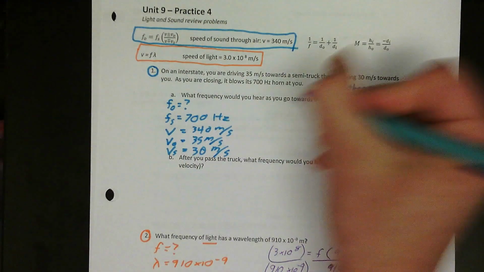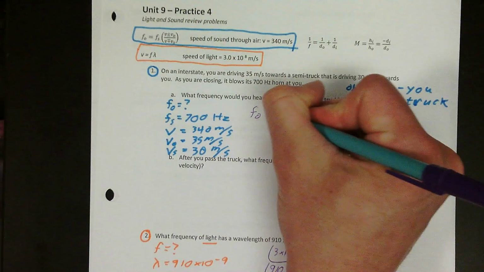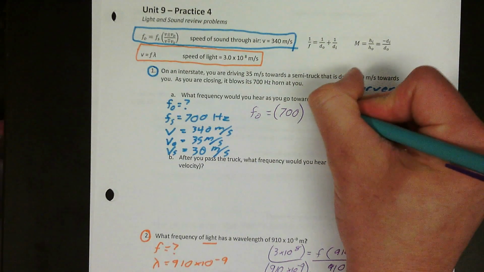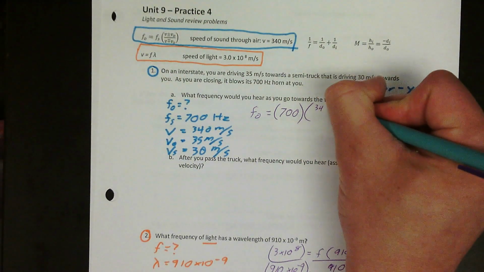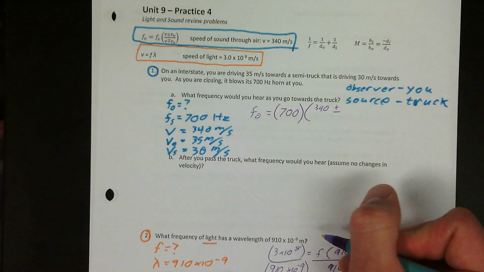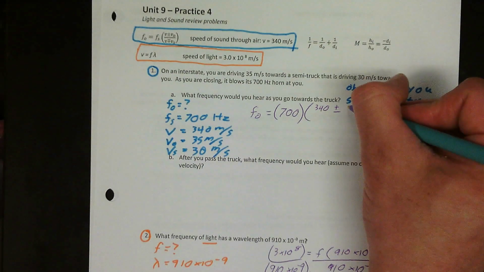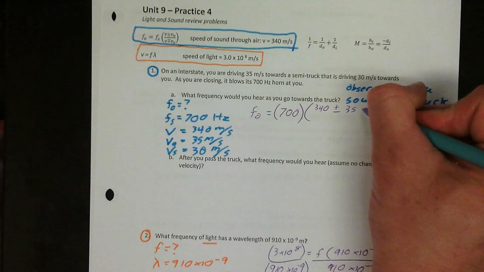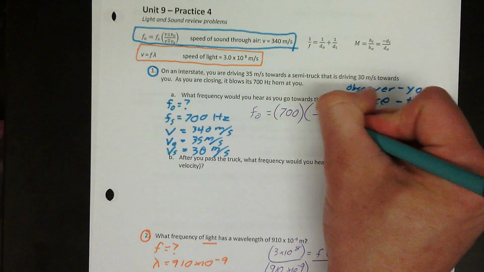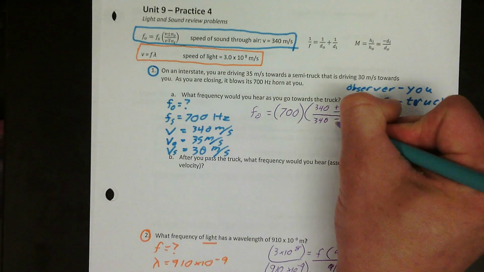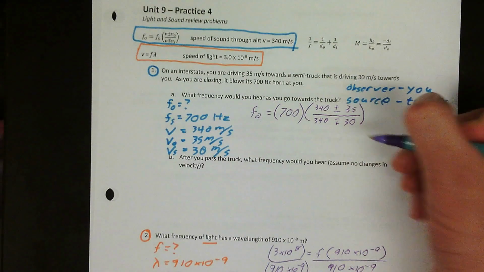FO, which I don't know, equals FS, which is 700, times V, which is 340, plus or minus, just leave it as plus or minus for now, 35 VO, over V minus or plus VS, which is 30.